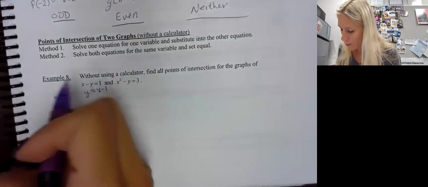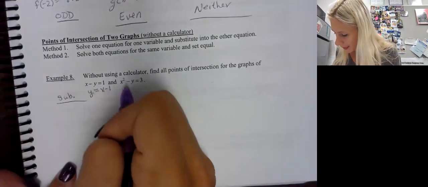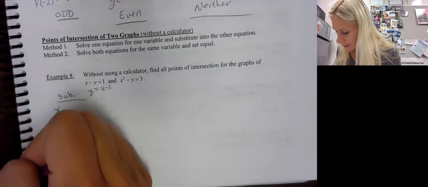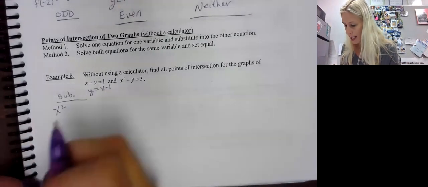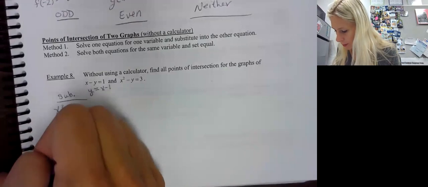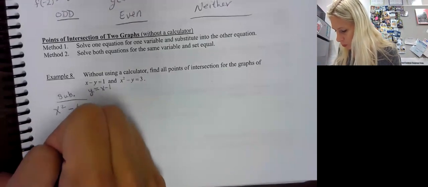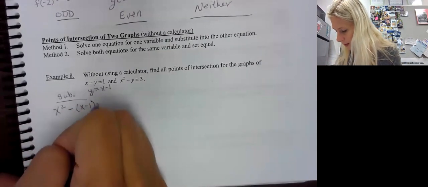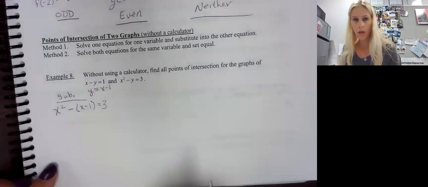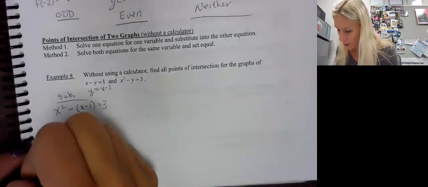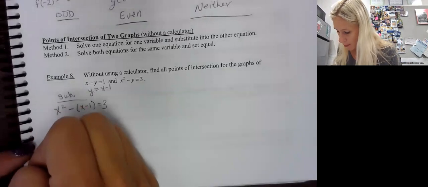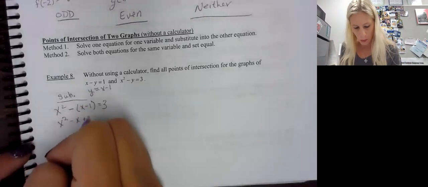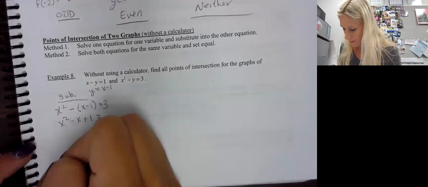Okay, so then what I'm going to do is take this second equation and substitute in for y. So I get x squared minus, now I'm going to substitute that x minus 1 in there instead of the y, equals 3. And now I'm going to solve. So I get x squared minus x plus 1 equals 3.